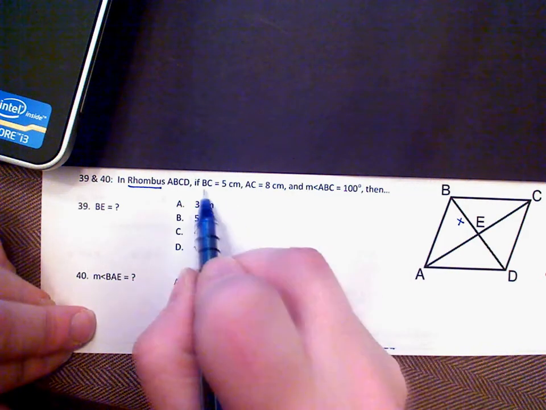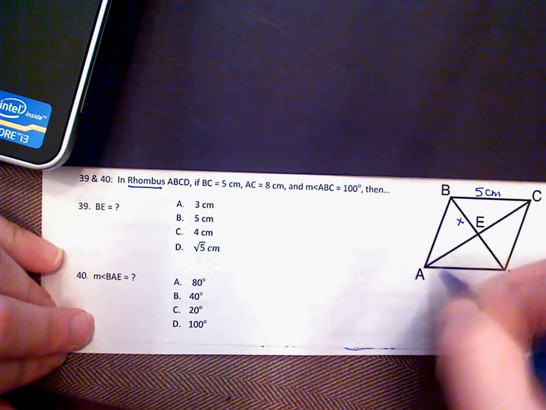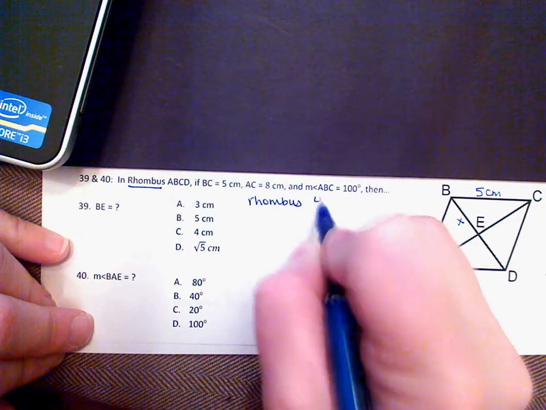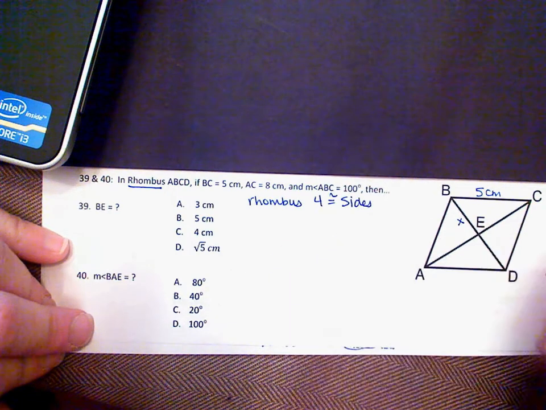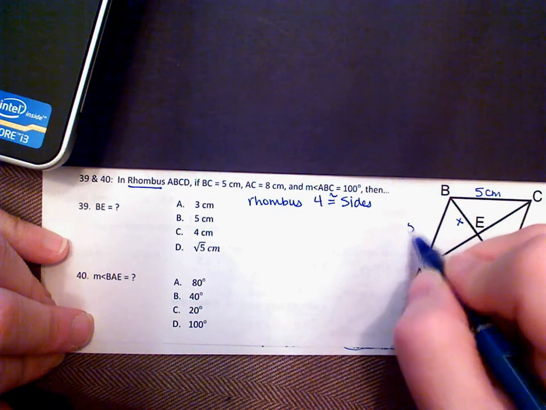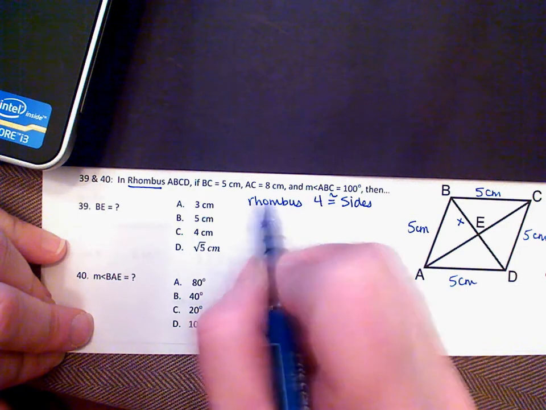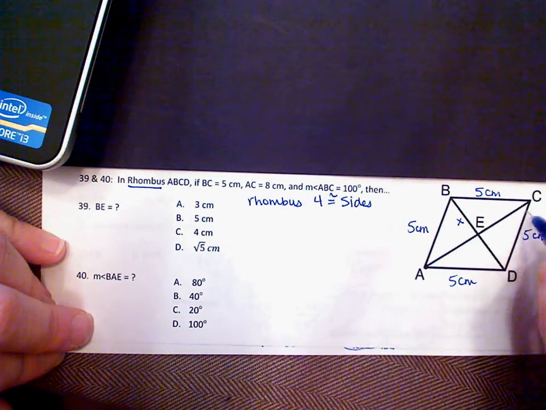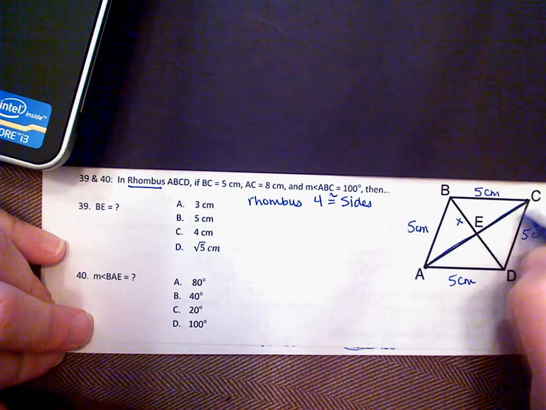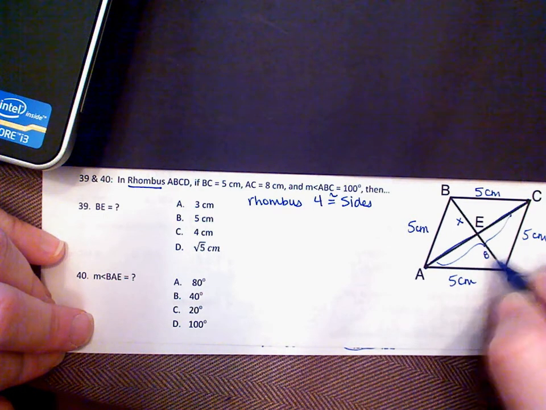So let's mark the side lengths that we are given, or the segment lengths, I should say. The first one we're given is BC is 5 centimeters long. That is a side of the rhombus. Since a rhombus has 4 congruent sides, then I know that CD is 5 centimeters, DA is 5 centimeters, and BA is 5 centimeters. Another segment length I'm given is AC is 8. AC, when we connect point A to C, remember that is called a diagonal. And so I know that that diagonal, that whole length right there, is 8 centimeters.